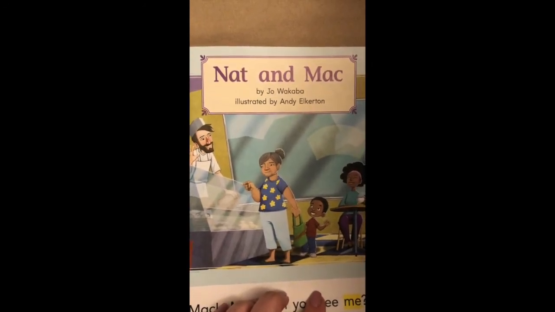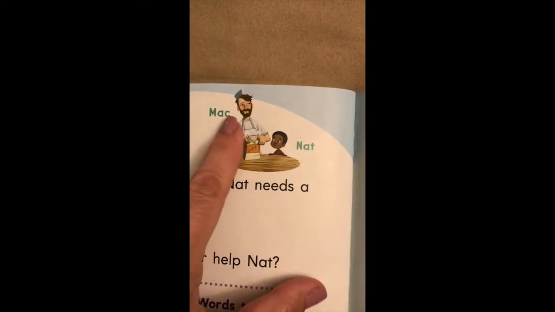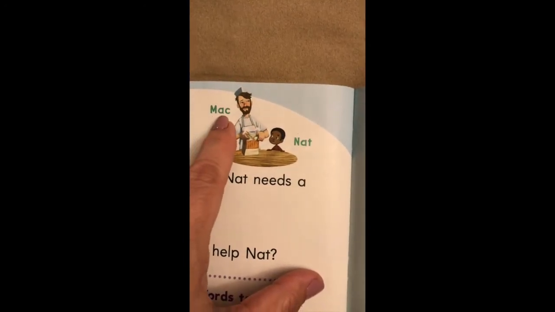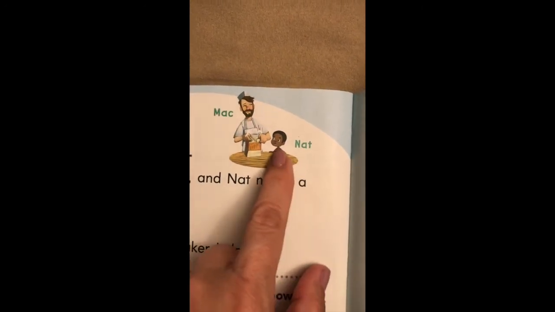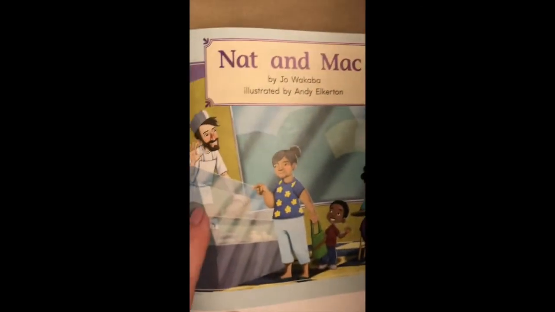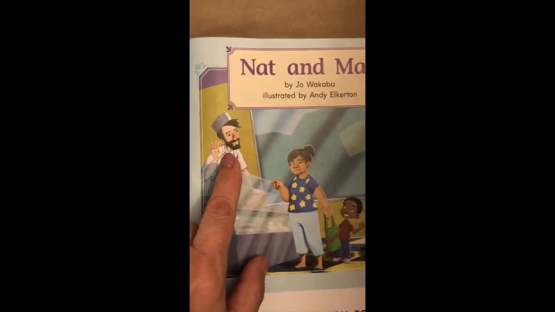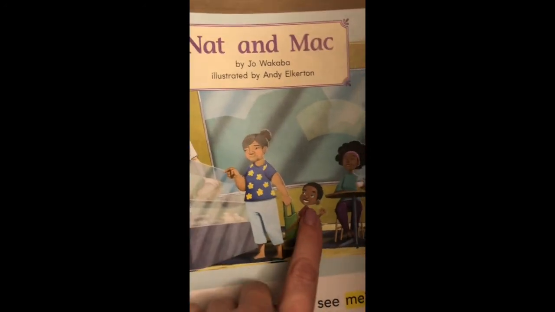Do you remember who the characters were? Let me go back over here. Mac, the baker, and Nat. So here we have, remember, Mac is the baker, and there's Nat.